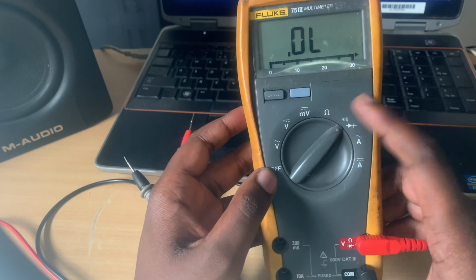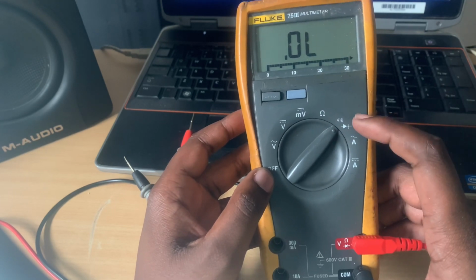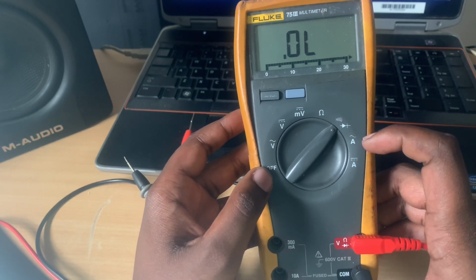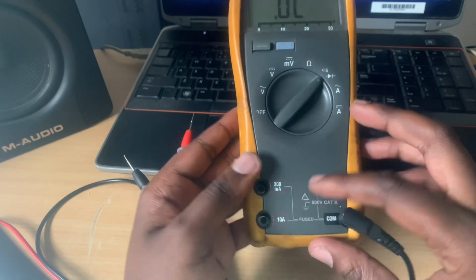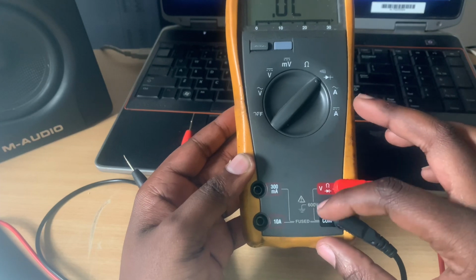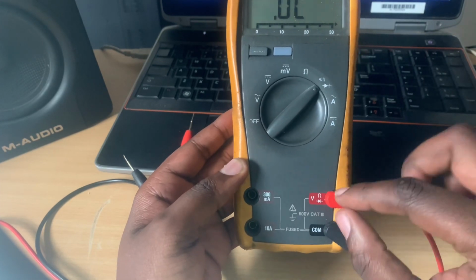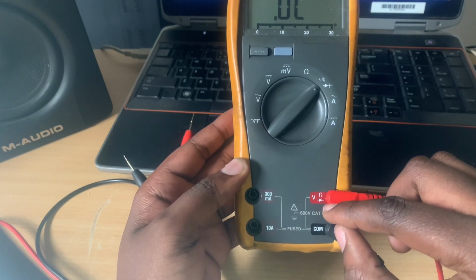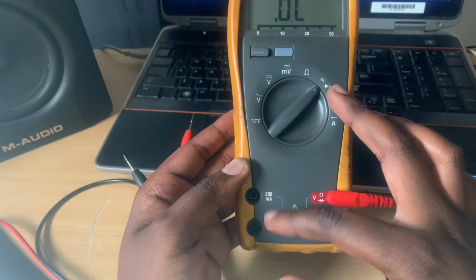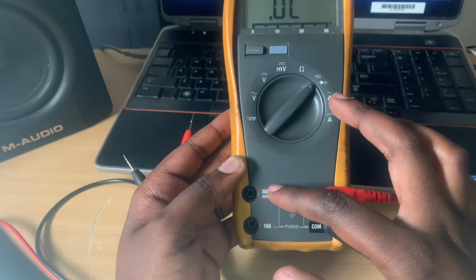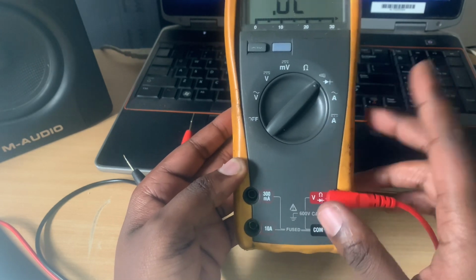You have ohms, continuity and diode test, AC current and DC current. How you connect the probes here tells you which ones to use. This red one you can use for voltage, ohms, and continuity test. You can plug it in over here, but when you're testing current, you have to know what current you're using to pick which jack to use.